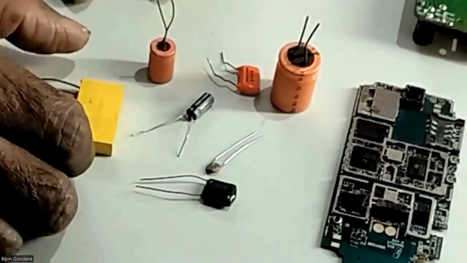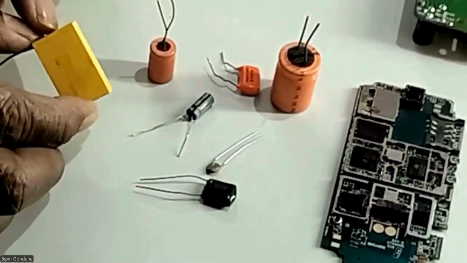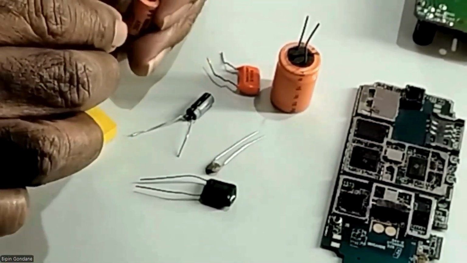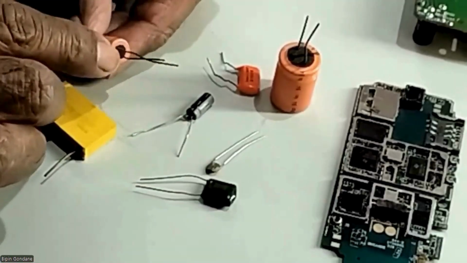So different types of capacitors are there. You can see this is a box type of capacitor. Values are written on this. This is an electrolytic capacitor, a little bigger in size, which will have two terminals, one plus and one minus.